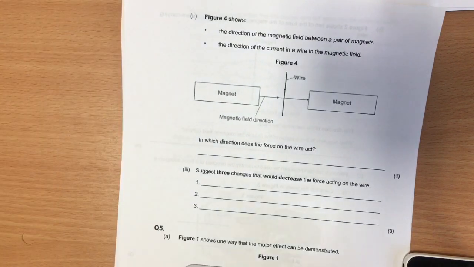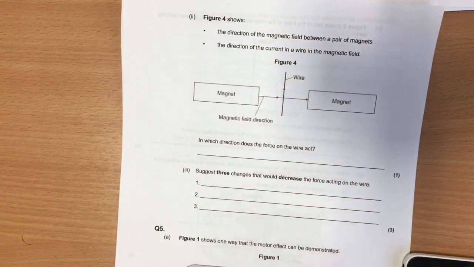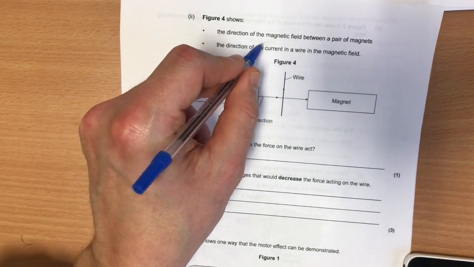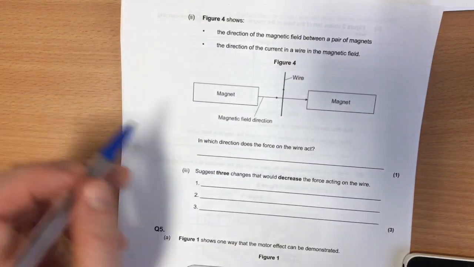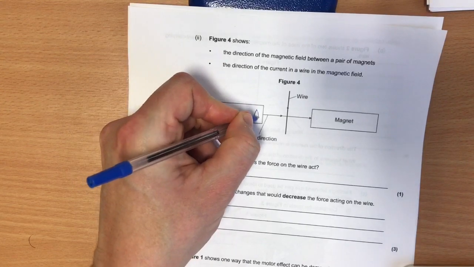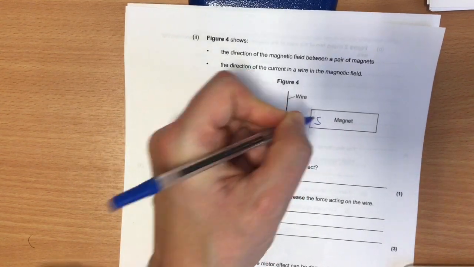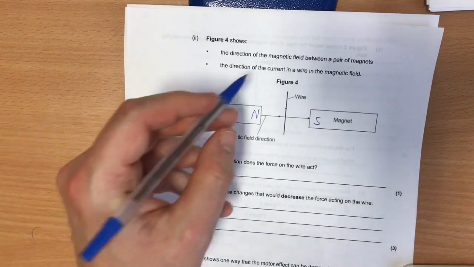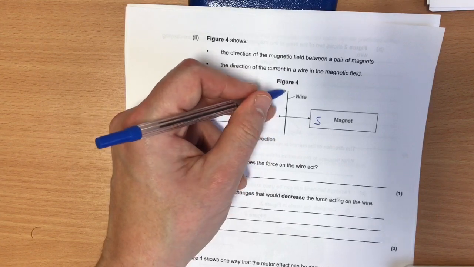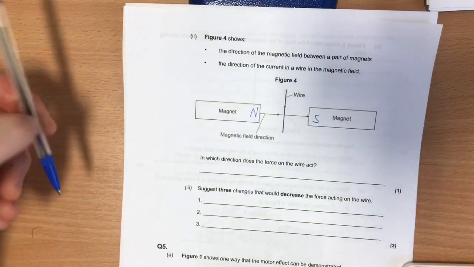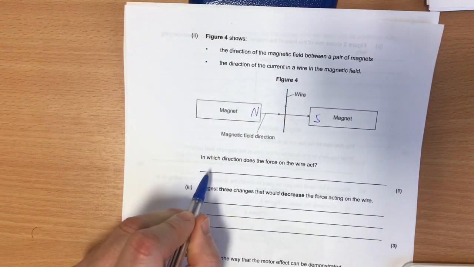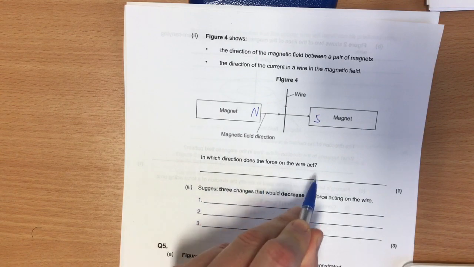Figure 4, we've got another wire, inside this time a magnetic field from 2 permanent magnets. Figure 4 shows the direction of the magnetic field between a pair of magnets, so that's that arrow there. So that tells you really this must be a north pole and this must be a south pole because the magnetic field is going that way. And the direction of the current in the wire, which is going upwards. So I've got the direction of the magnetic field and the direction of the current. And the question, in which direction does the force act on the wire?